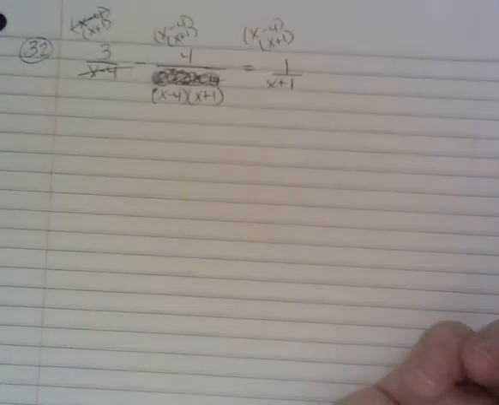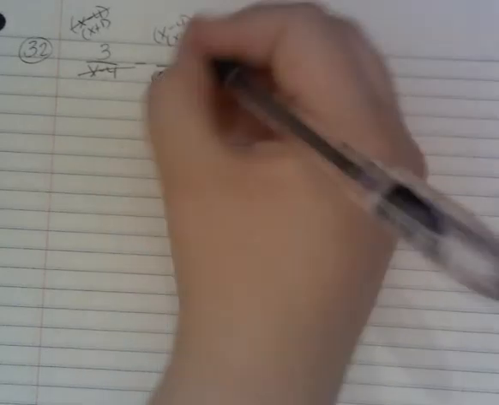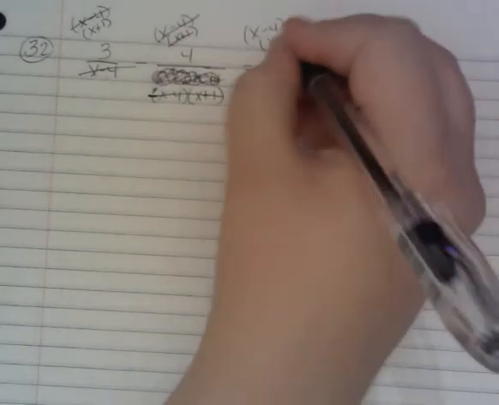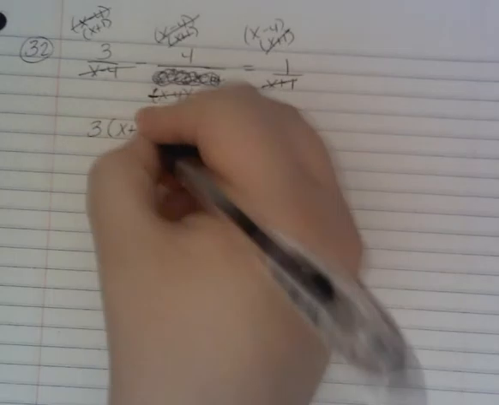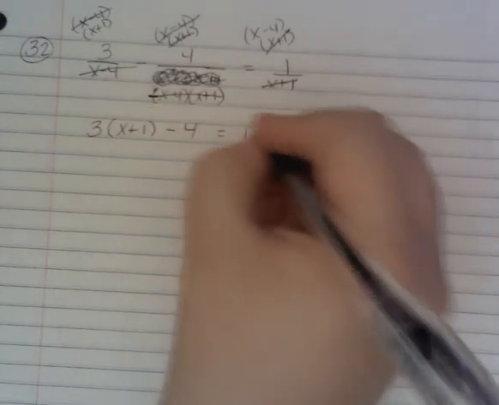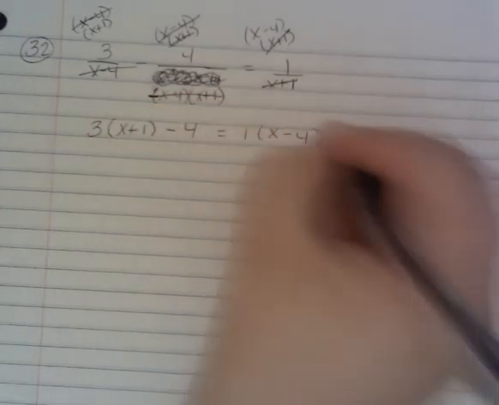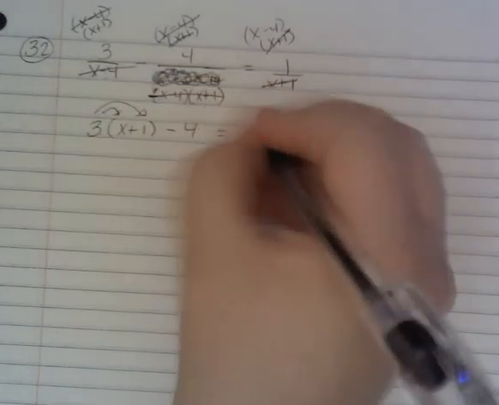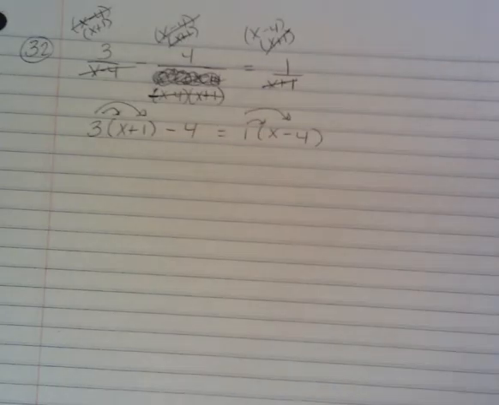So my x minus 4's cancel. My entire denominator cancels with all of that multiplier. And then my x plus 1's are going to cancel. So I'm left with 3 times x plus 1 minus 4 equals 1 times x minus 4. We're going to distribute to get rid of those parentheses.